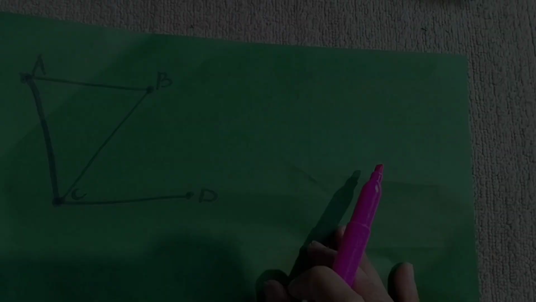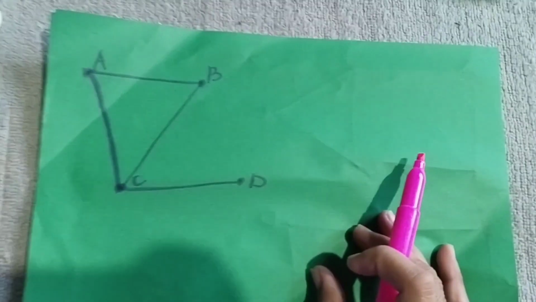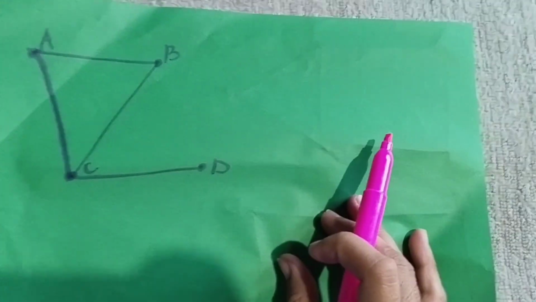And now we will talk about walks, trails, paths, circuits, and cycles. A walk in a graph is a movement from one vertex to other vertices passing through their edges.